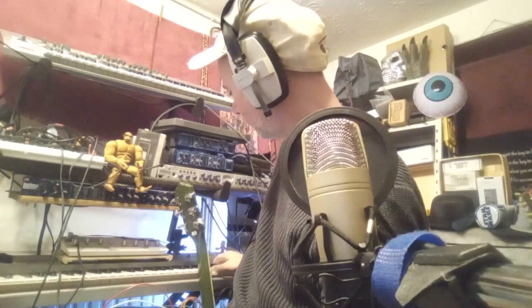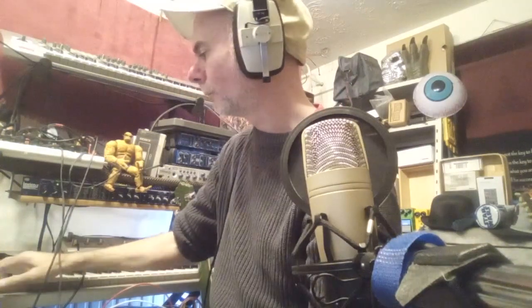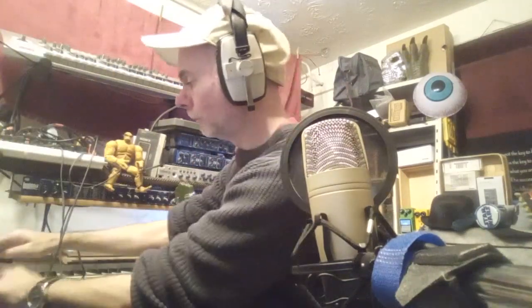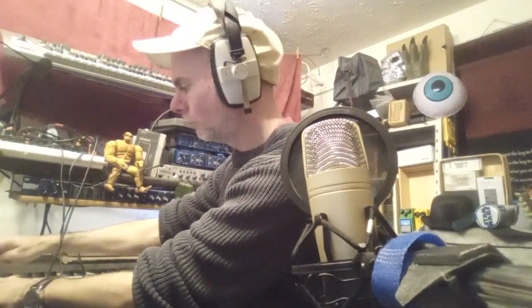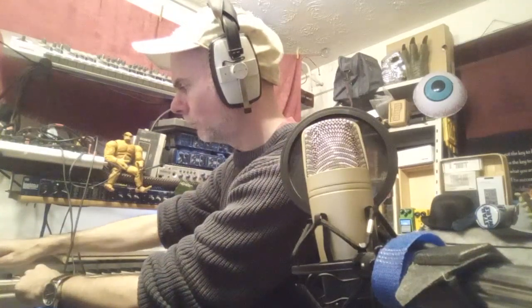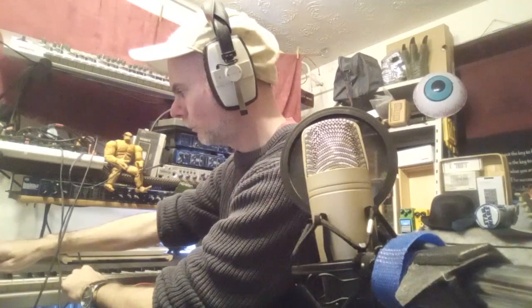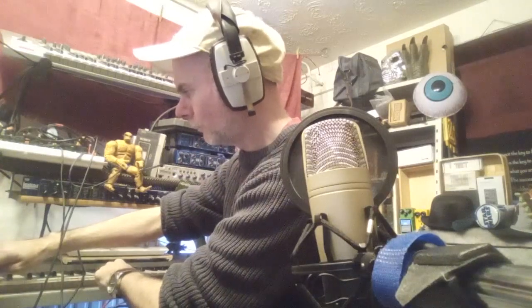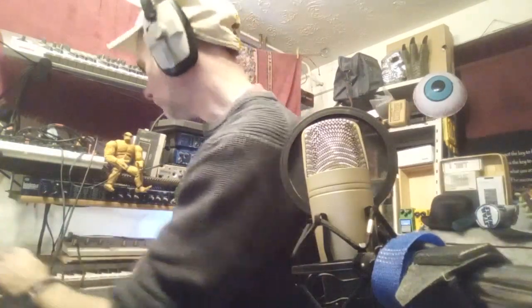Quite airy in the higher registers. But I quite like that. And down here. And I've tried to map the modulation from the original synth patch onto the mod wheel. So that's cool.